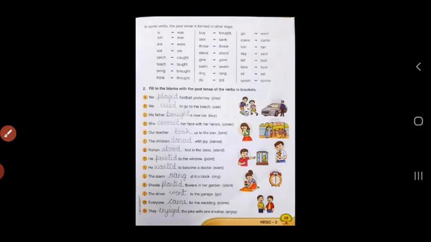That was all for today on past tense. Don't forget to learn different verbs' past tense.